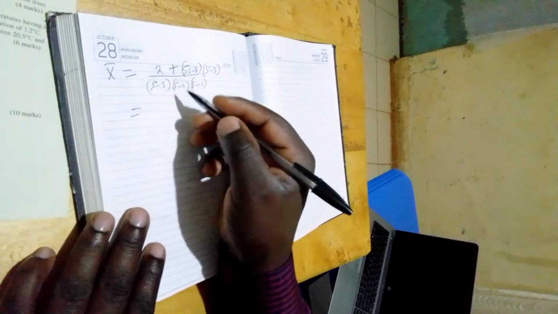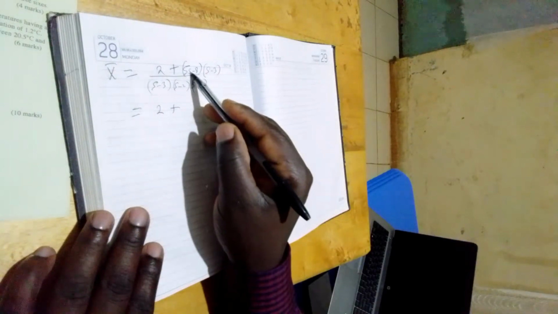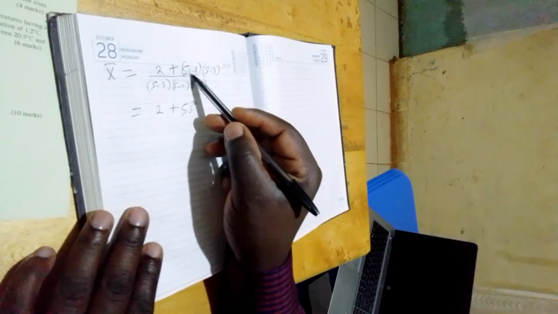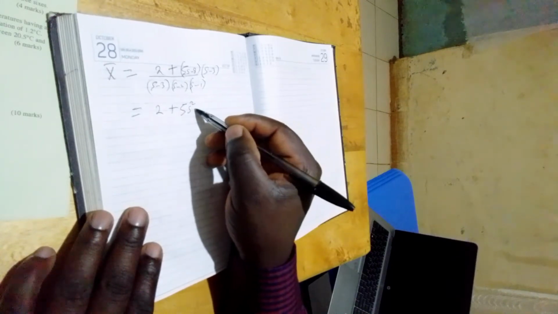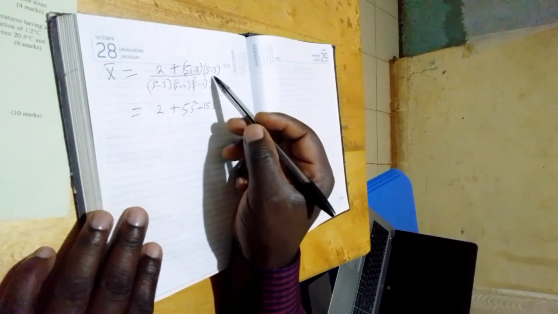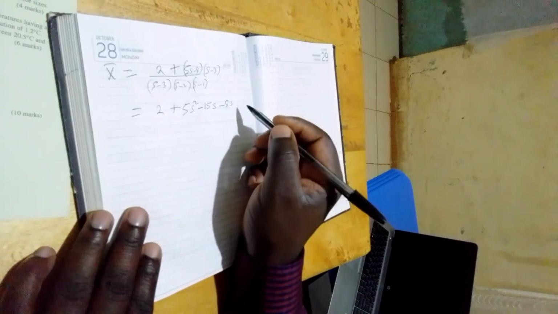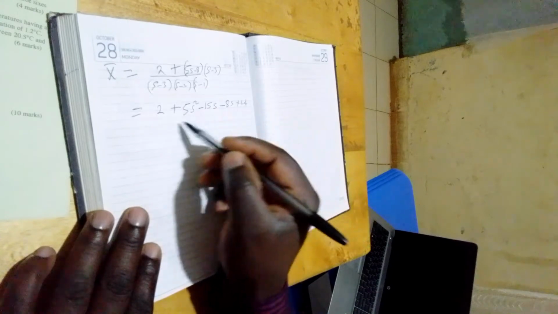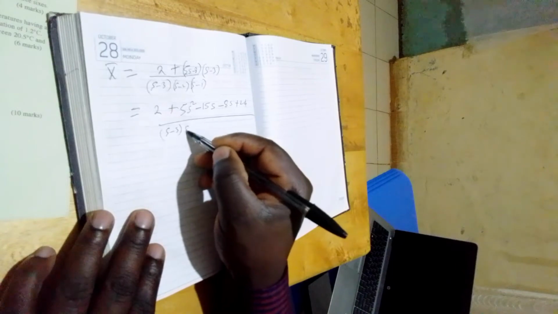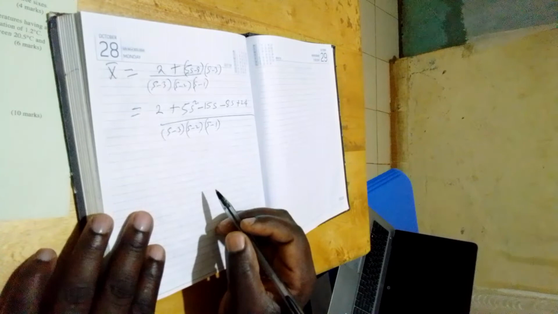We open up the bracket, we shall have 2 plus 5s times s, we have 5s², 5s times 3, we have minus 15s, minus 8 times s, minus 8s, plus 24, over (s minus 3)(s minus 2)(s minus 1).